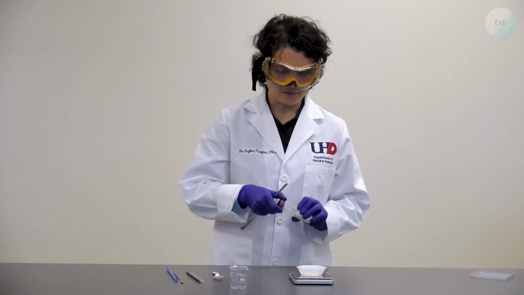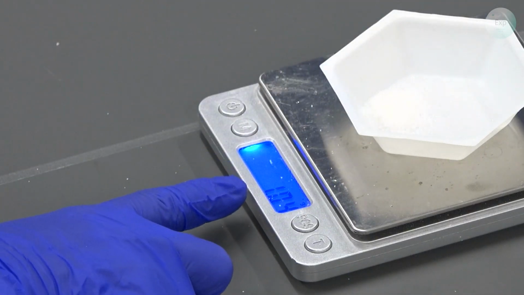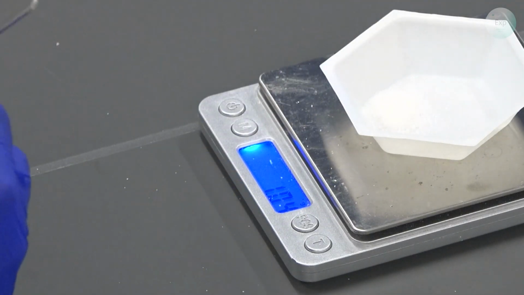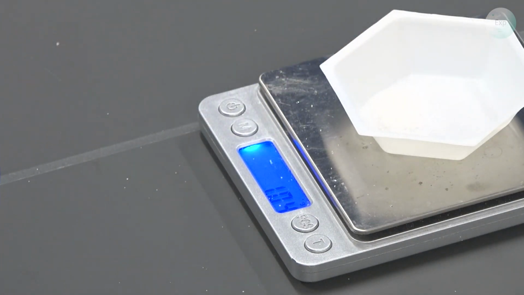Because I used the tare function, when I record the mass of the sugar from the weighing boat, it will be exactly 1.04 grams. And this is only the mass of sugar.